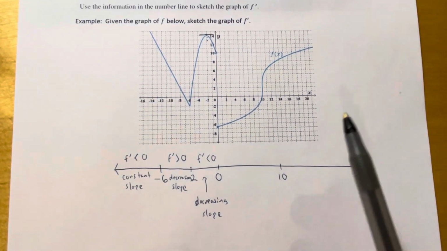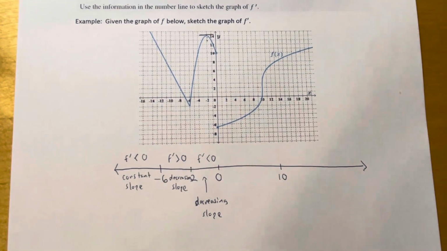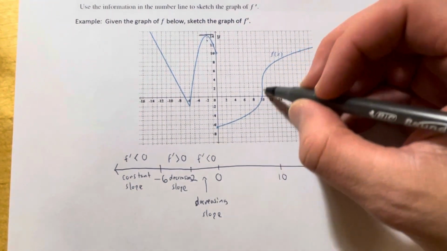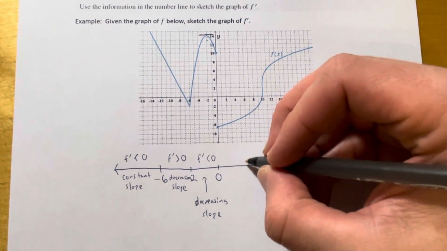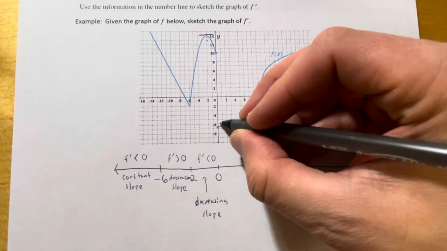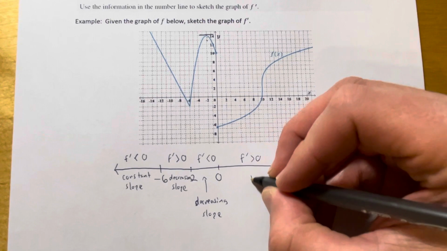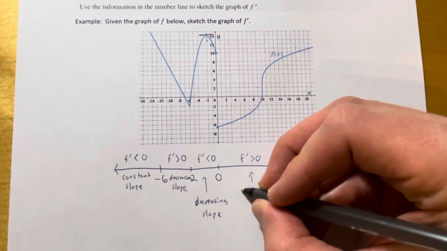That's how we think of a vertical slope. It's that kind of undefined. Now, it doesn't actually get to infinity. Infinity is not a number, but that helps us to understand what's happening to the graph of f prime there. So f prime is positive there because we're increasing, and the slope itself is increasing. It's getting bigger and bigger and bigger, increasing slope.